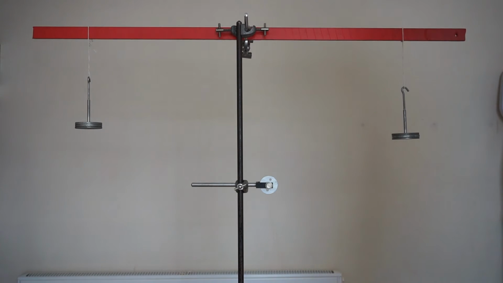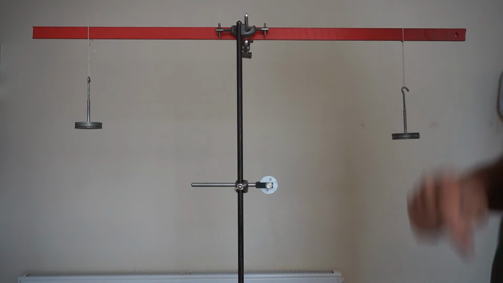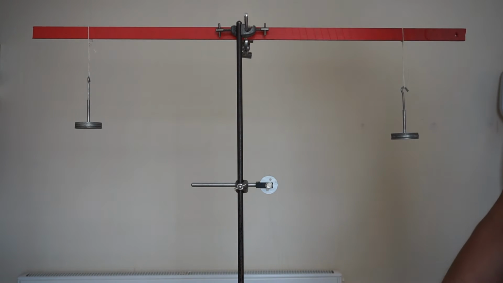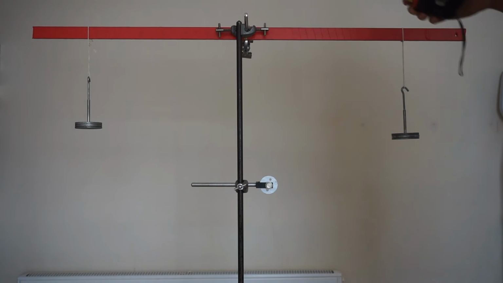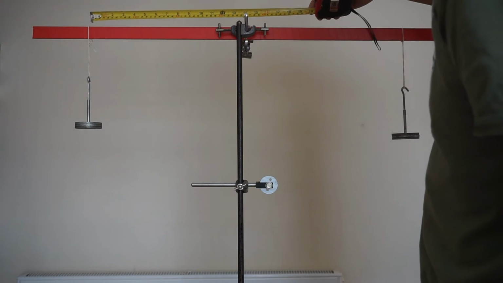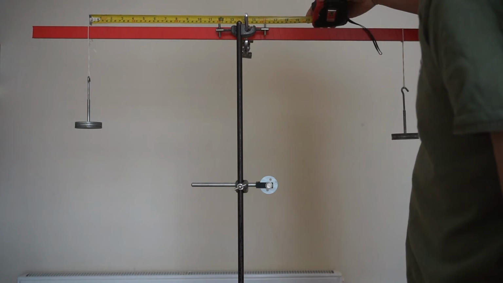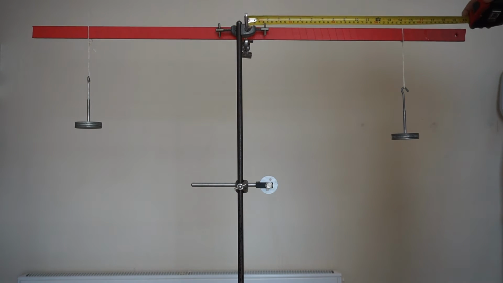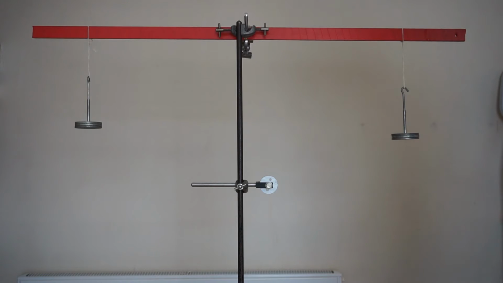I've set up a system here with a beam that can pivot at its centre. I've got a 300 gram mass here and a 300 gram mass here. The system is in equilibrium, so I'm just going to look at the distance now of each mass, the point at which it is suspended from the centre. That is approximately 36 centimetres, and from the pivot to here is also approximately 36 centimetres, which is what we would expect.